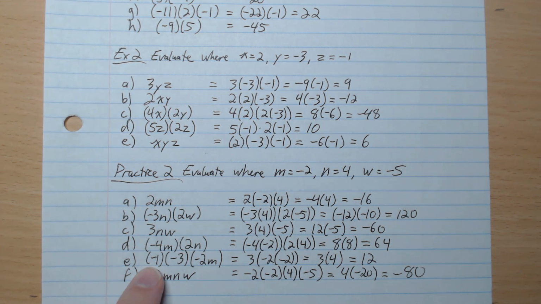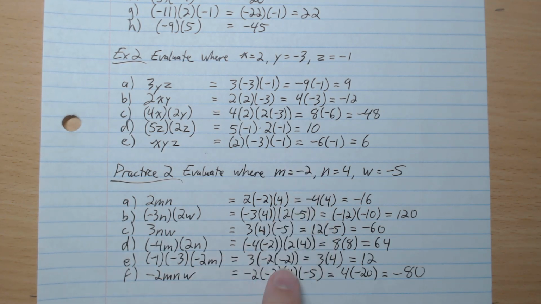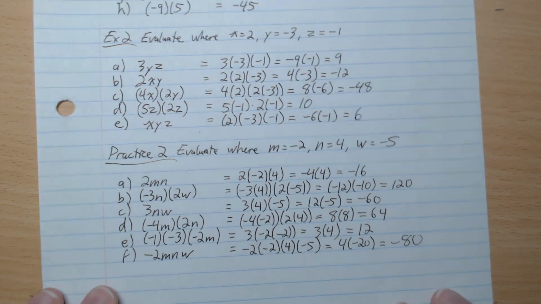E. Negative 1 times negative 3 times negative 2m. So here we have negative 1 times negative 3 gives 3. Negative 2 times m, negative 2. So this negative 2 times negative 2 is 4. So 3 times 4 gives 12, like that.